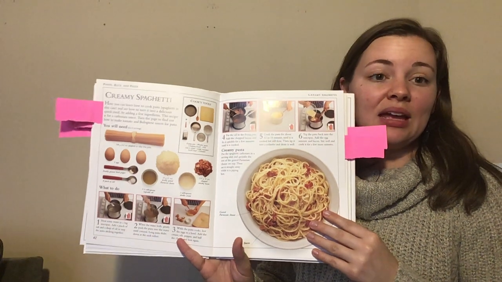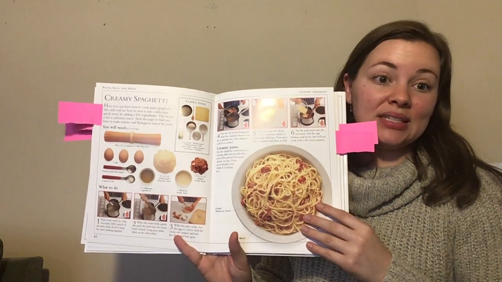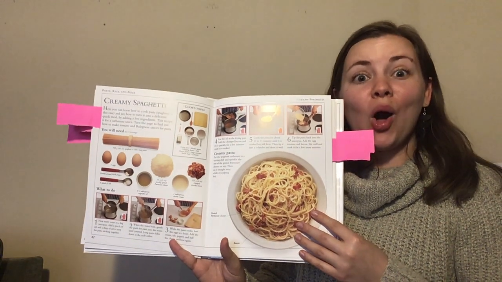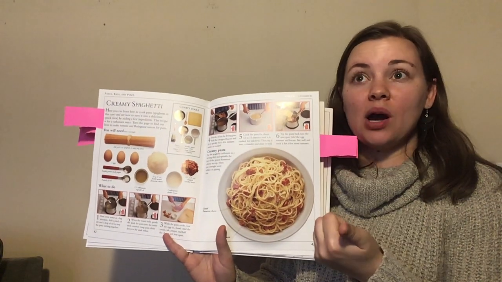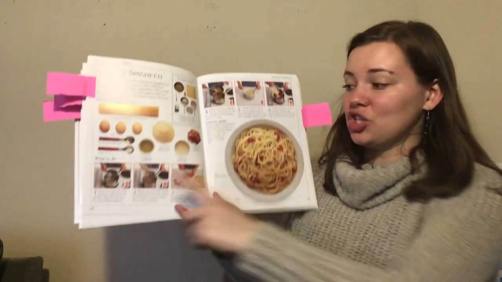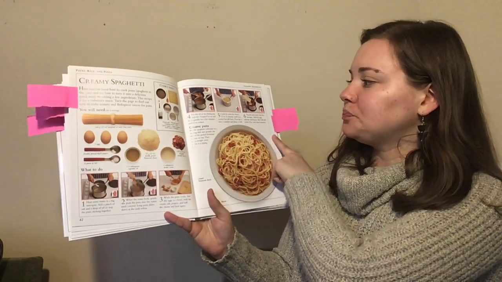I know that at the beginning of the Read Aloud, we talked about how this text is to teach us how to make different dishes or different foods. We've already learned how to make eggs in pots, different finger foods, and now this creamy spaghetti just by following these directions.